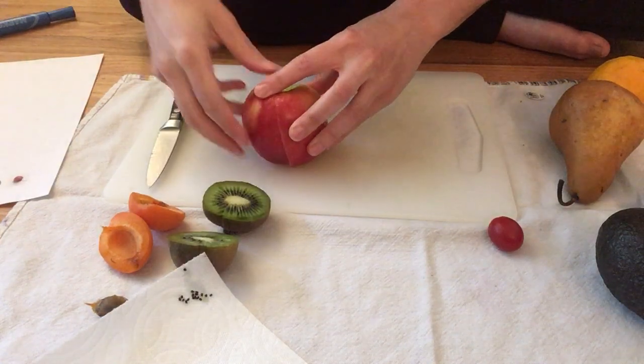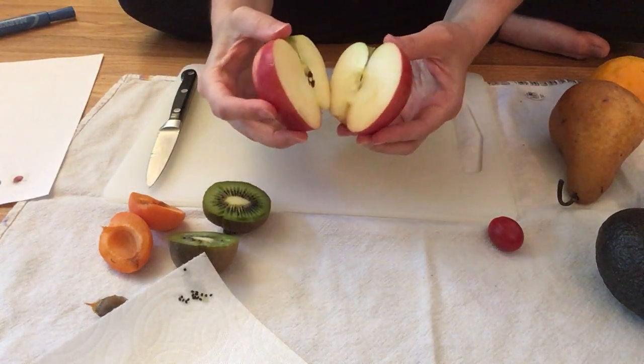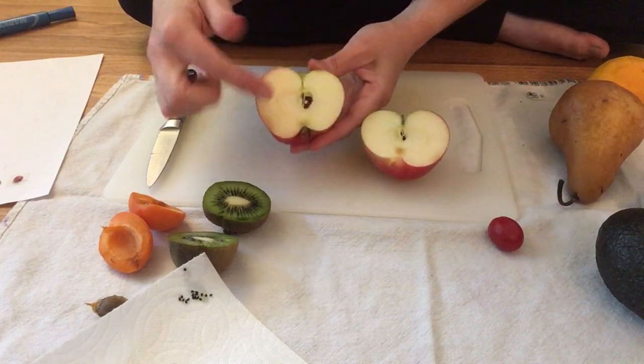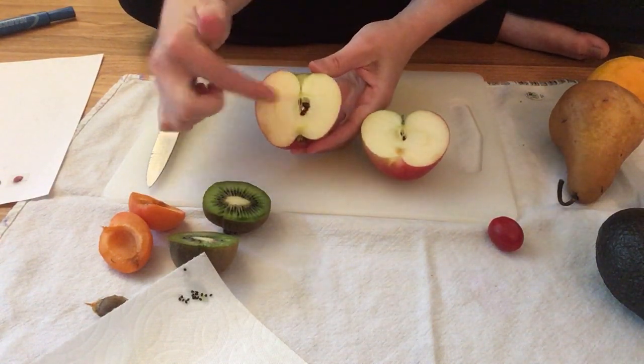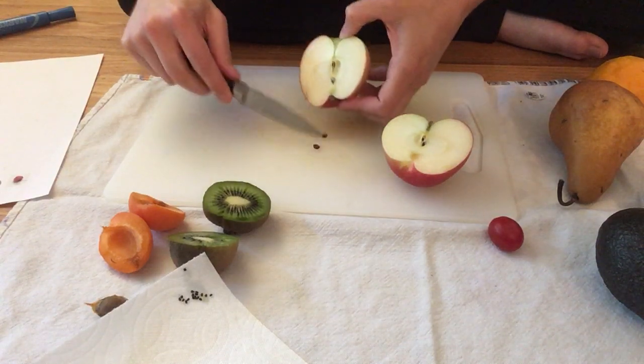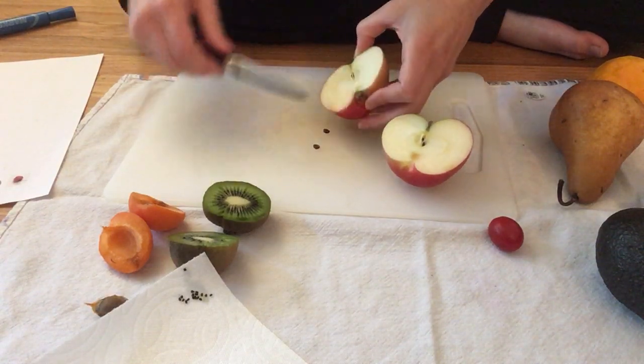Do you think they take up the whole inside? Oh, no. They're just in the middle. There's a lot of apple around them. Let's see how many seeds there are. Here, I'll take them out first.